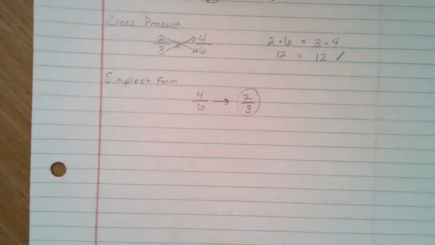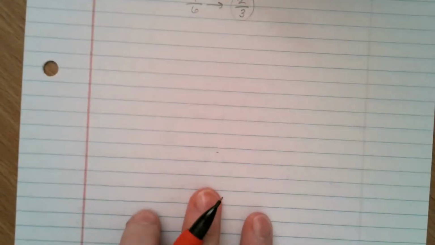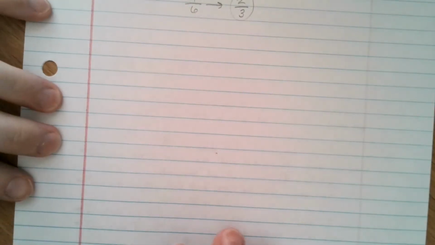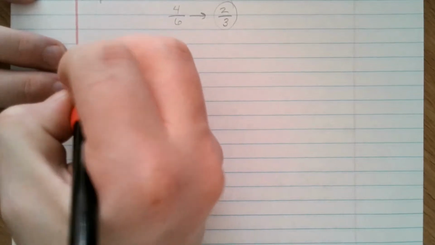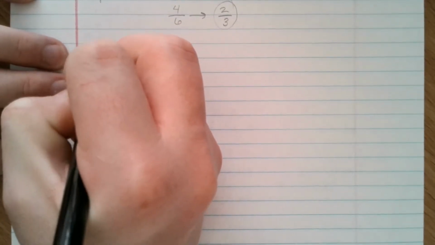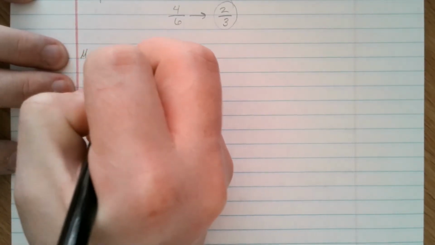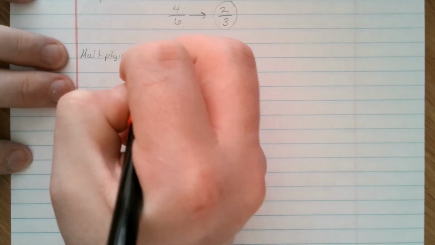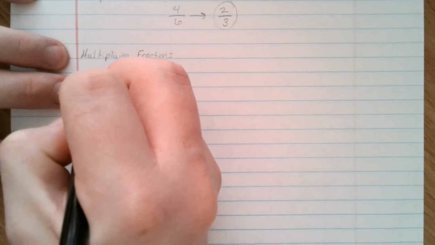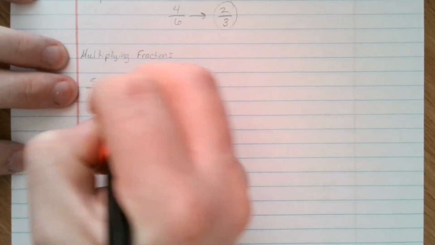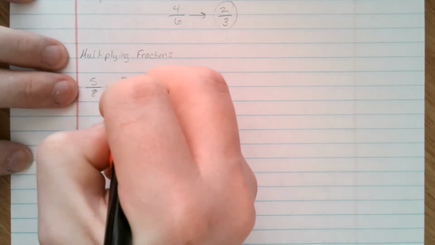And then multiplying fractions and dividing fractions. As we were building up to this entire chapter 4, so we have 5/8 times 3/7.